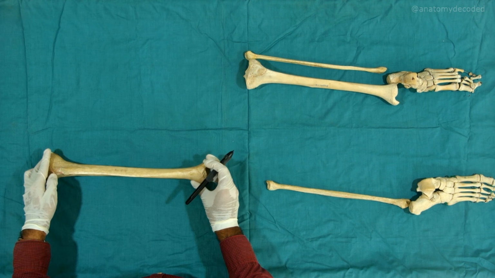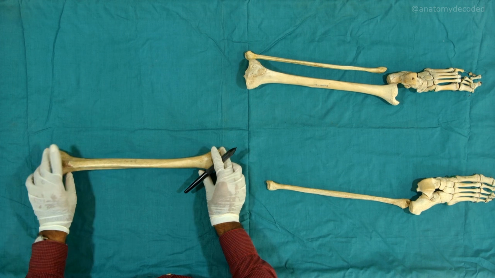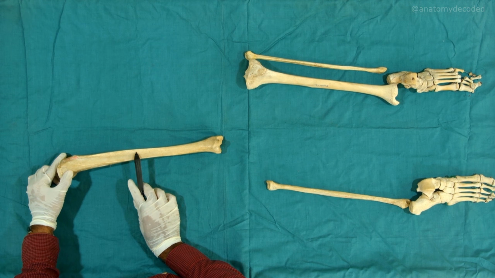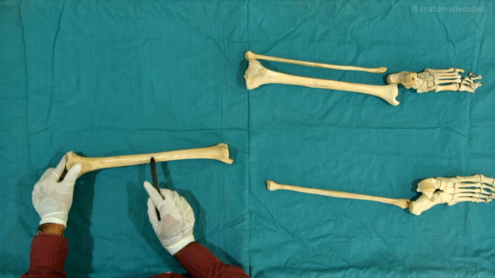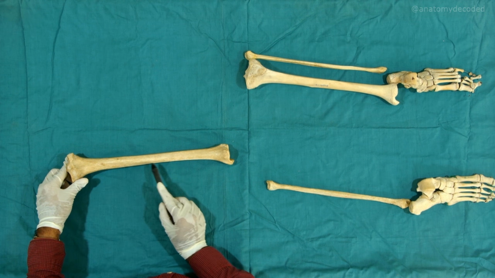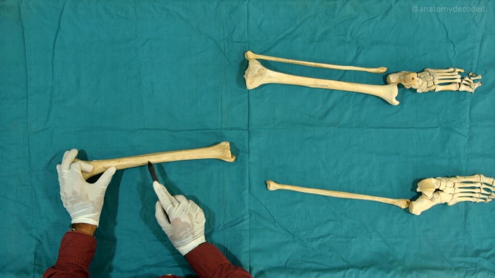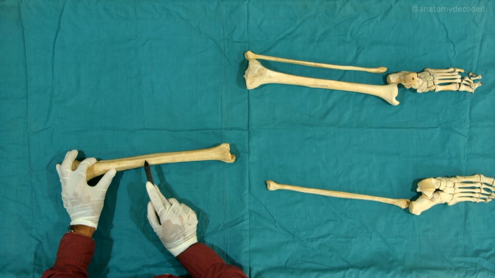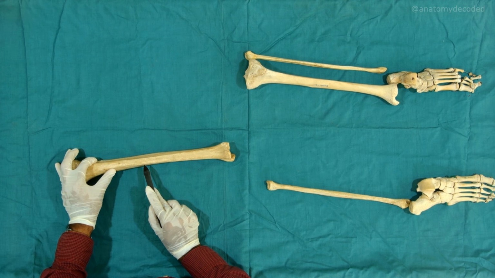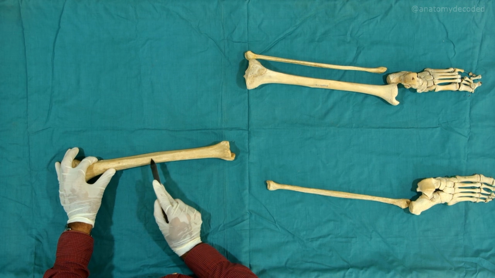Then coming to muscle attachments in the shaft of the tibia. The lateral surface of the tibia gives attachment to the tibialis anterior muscle. On the posterior surface of the tibia, at the soleal line, there is a muscle called soleus, and below the soleal line there are two muscles here. One muscle is tibialis posterior, which is on the lateral aspect, and another muscle is flexor digitorum longus. So two muscles on the posterior aspect.